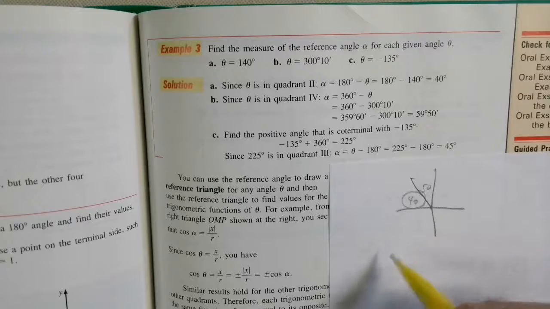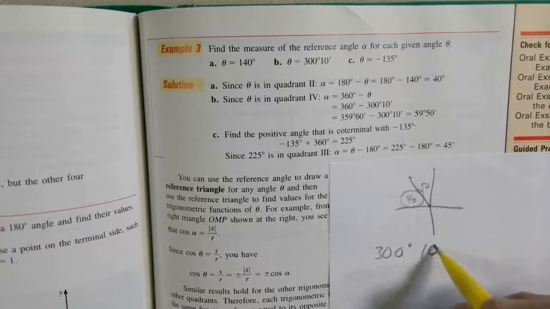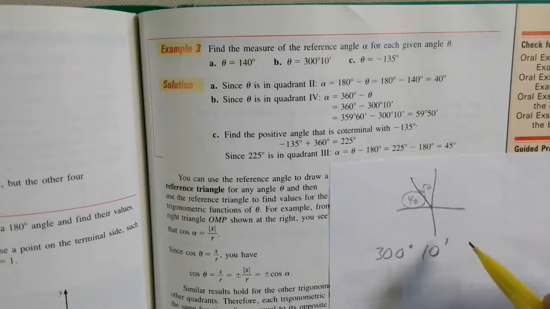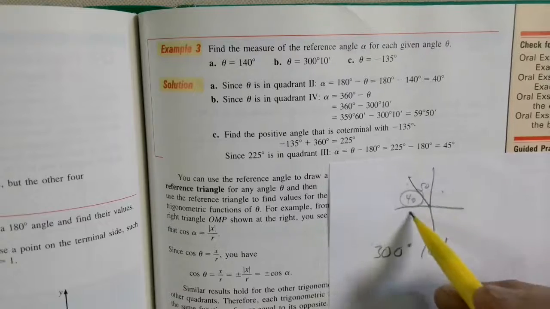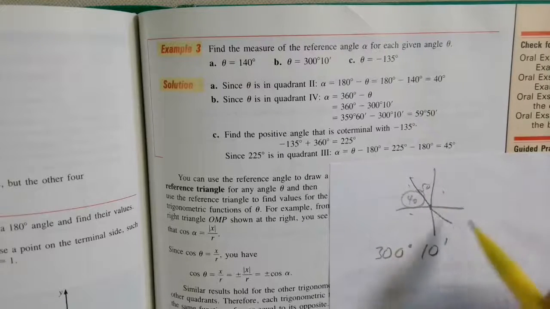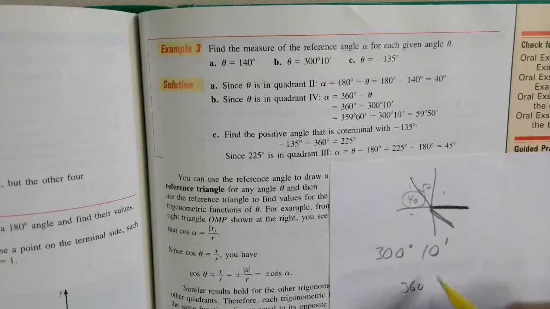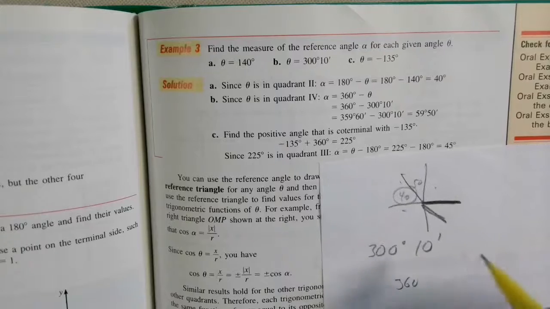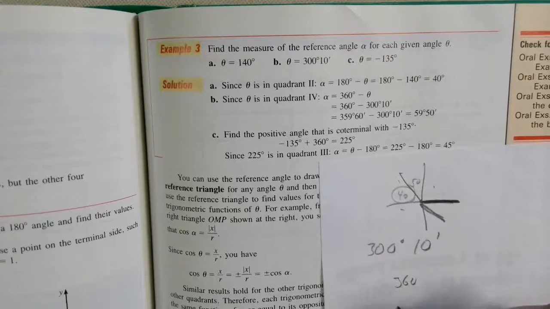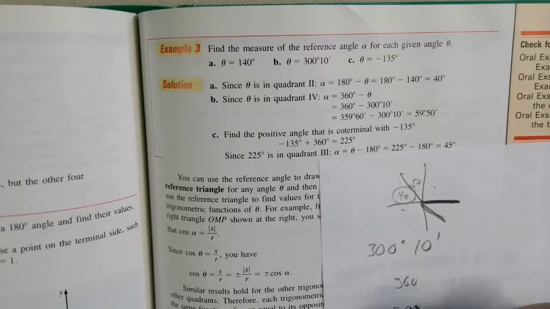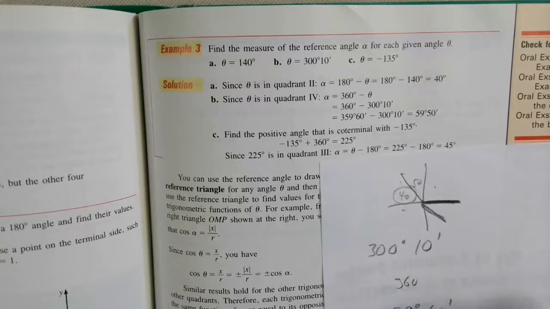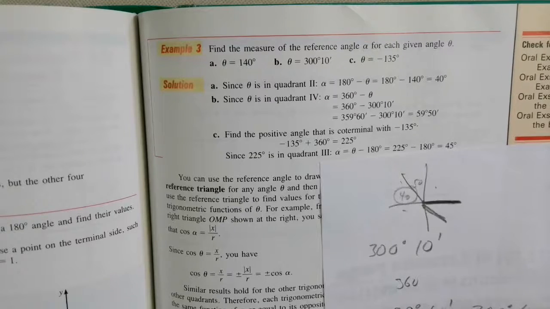Okay, now what if it was 300 degrees, 10 minutes? Oh boy, that's in quadrant 4 over here. And so we're going to do 360 minus 300 degrees, 10 minutes. So we change 360 to 359 degrees, 60 minutes minus 300 degrees, 10 minutes.